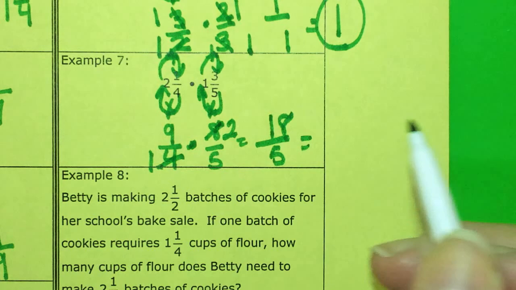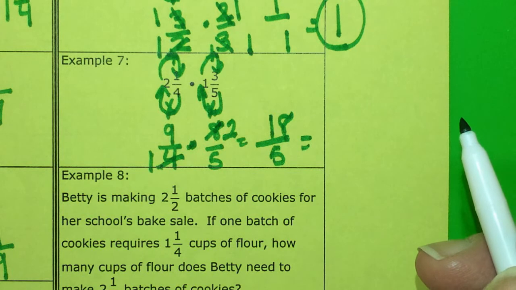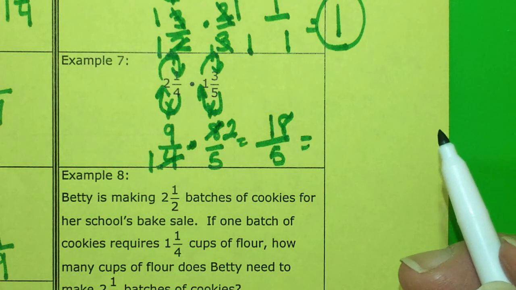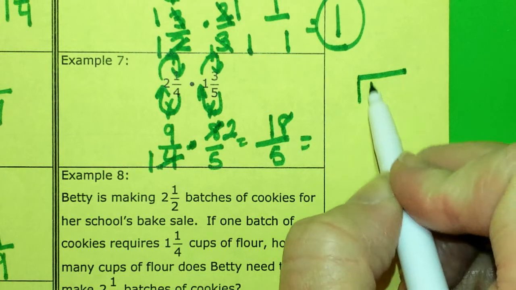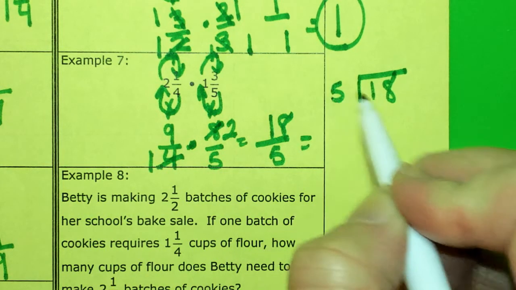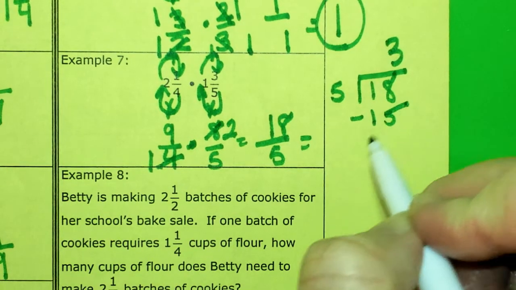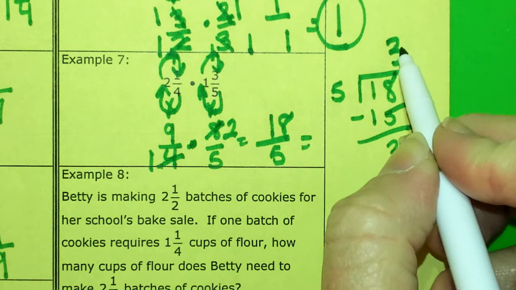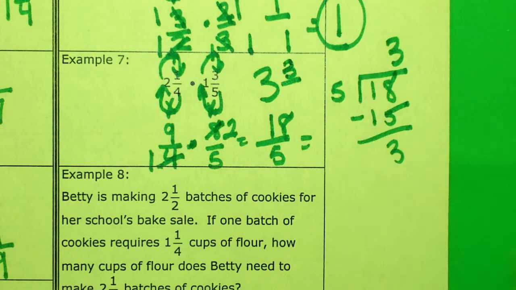So now I have an improper fraction, so what would I do? You would make it into a mixed number. How do I do that? For every 5, make a whole number. Okay, so I would try to do some division. For every 5 I would make a whole number, so I'm trying to find how many groups I can make. 5 goes into 18 how many times? 3 times, minus 15 gives me a remainder of 3. This is my whole number. My remainder becomes my numerator, 3. And this is my denominator. 3 and 3/5.